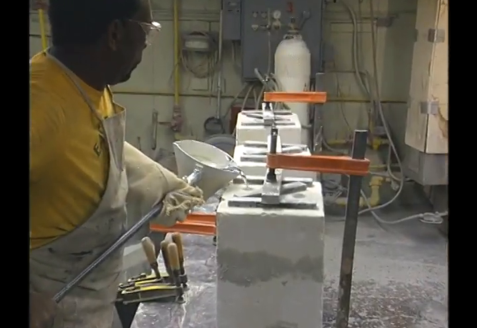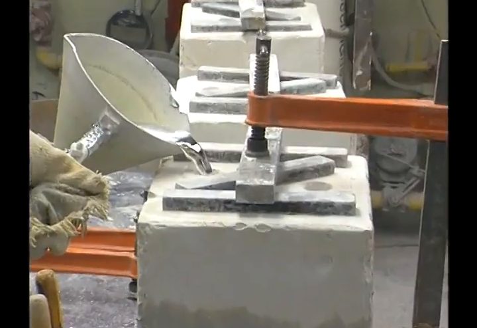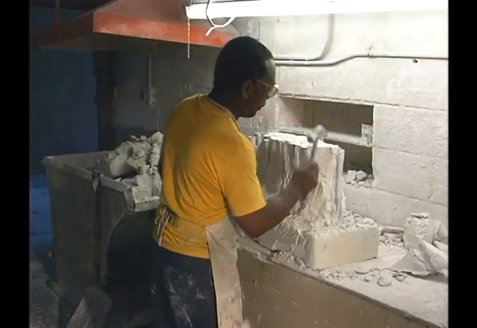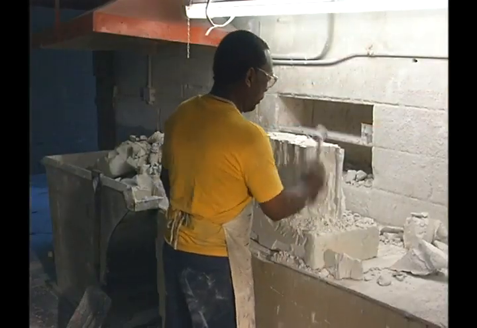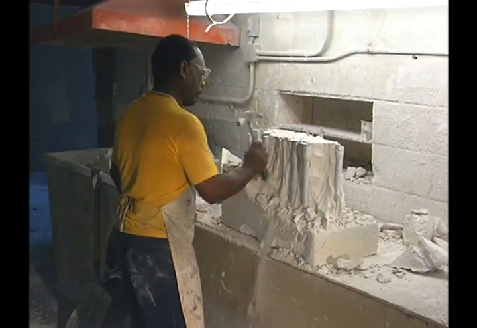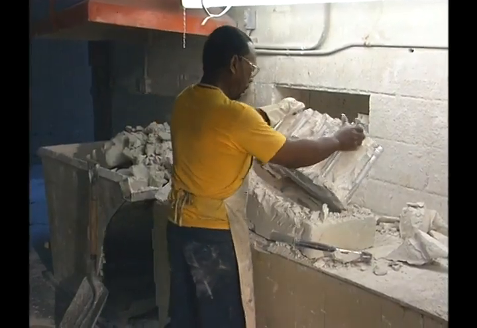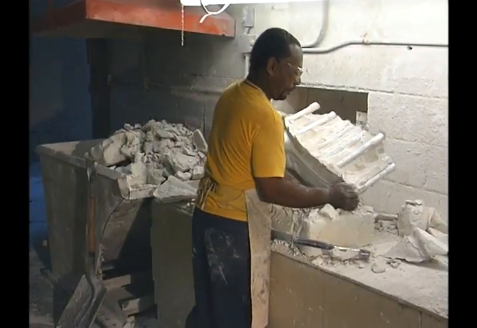Plaster molds have low thermal conductivity, so castings take longer to solidify than in sand molds. Plaster mold castings are typically small, less than 45 kilograms by weight, usually much less. But cast shapes can be extremely complex and have very thin sections.